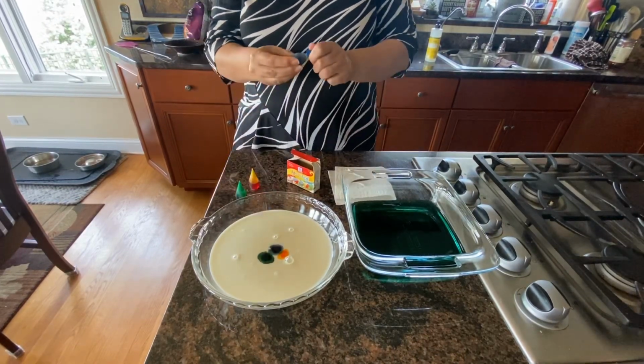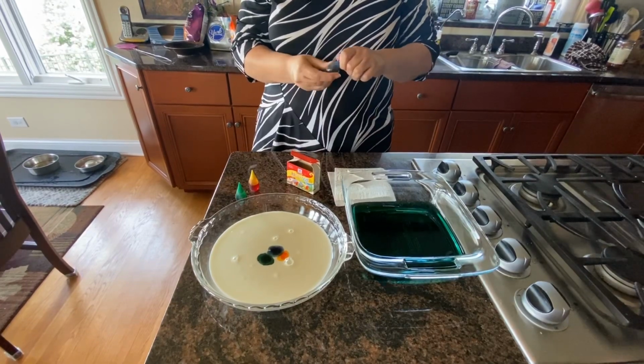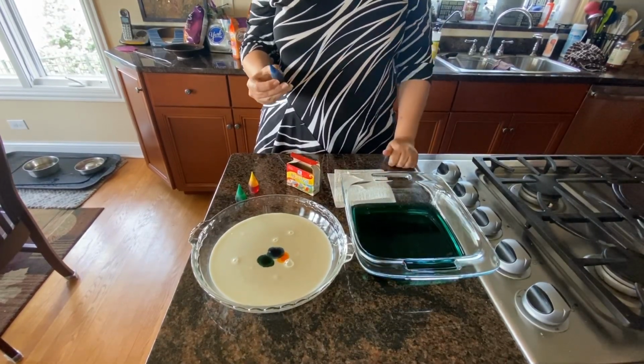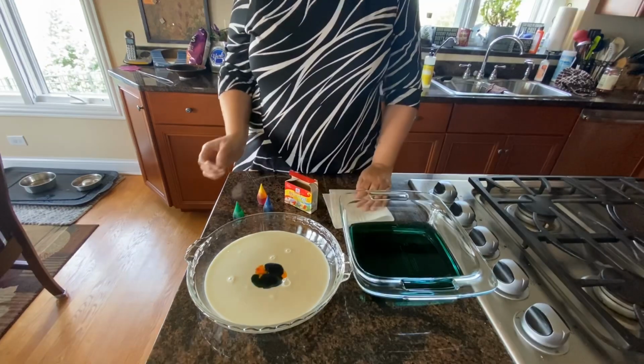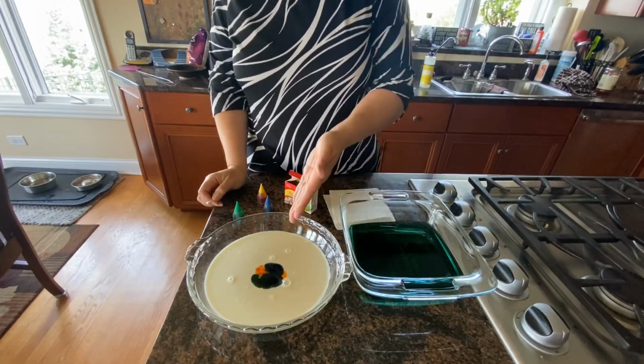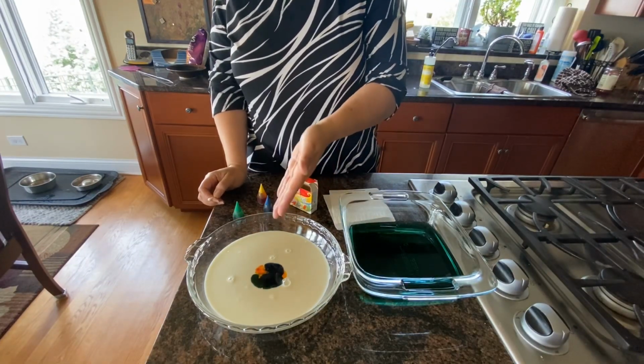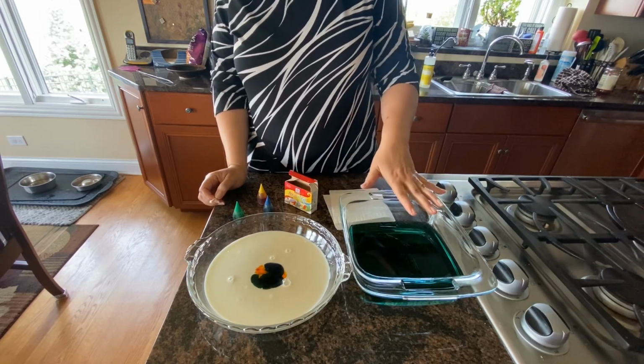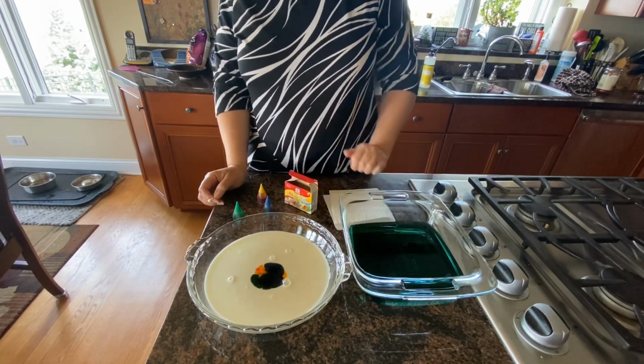And a little blue. And again, we're going to let it pause and we're going to stop the video, and I'm going to come back in a minute and we'll see if there's any difference. So as you can see, after a minute, there's not much difference. Over here, the food coloring spread out, but here it's not.